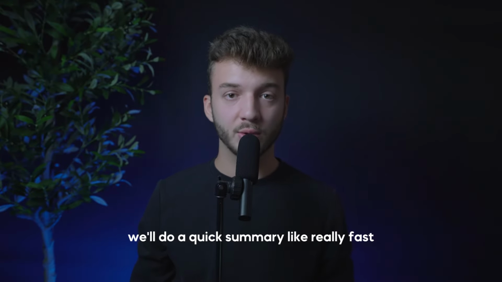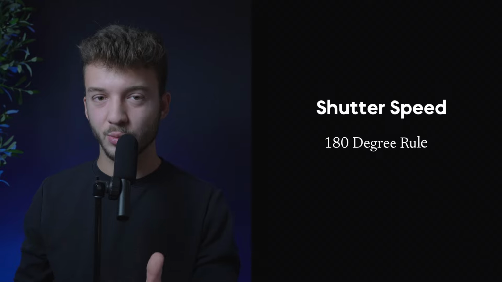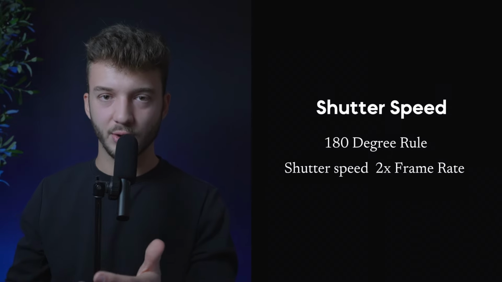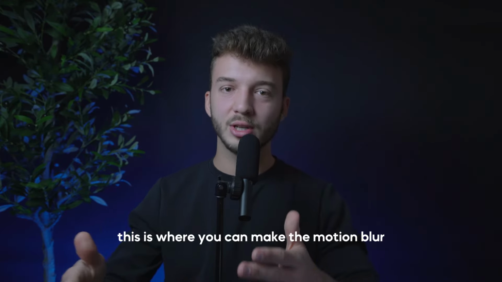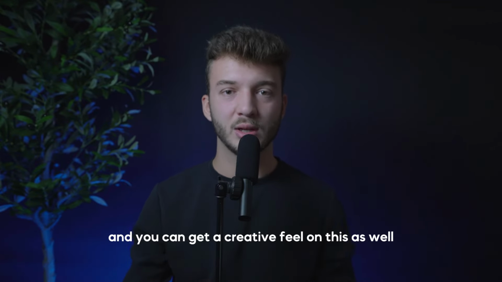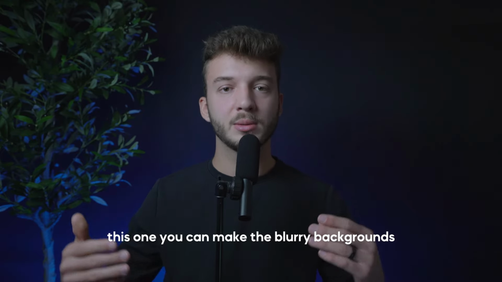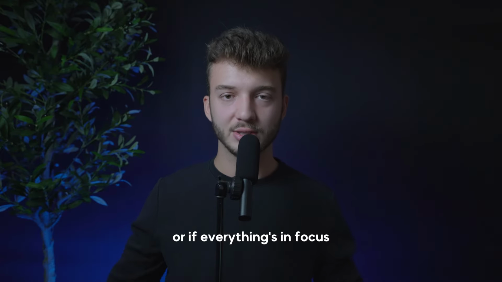We'll do a quick summary, really fast, going over everything and how you can use them to be creative. Your shutter speed, you're going to want to use the 180-degree rule, which is your shutter speed always doubles your frame rate. This is where you can make the motion blur either super slurred or more choppy, and you can get a creative feel on this as well. Your aperture controls the light and also your depth of field. You can make blurry backgrounds or have everything in focus.